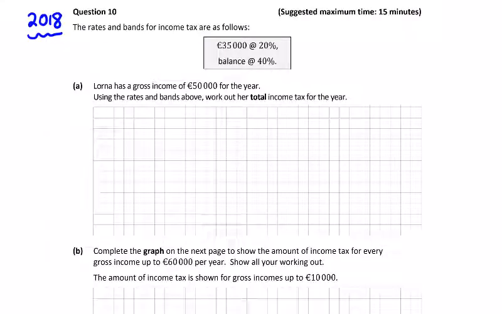So the last part of the 2018 paper 1 has some great questions in it. The rates and bands for income tax are as follows. Pretty much guaranteed an income tax question, you can be sure of most years, or definitely an interest-based question. Lorna has a gross income of 50,000 for the year. Using the rates and bands above, work out her total income tax for the year.